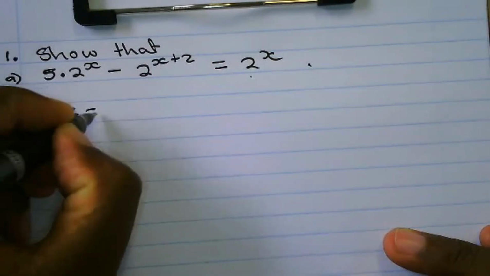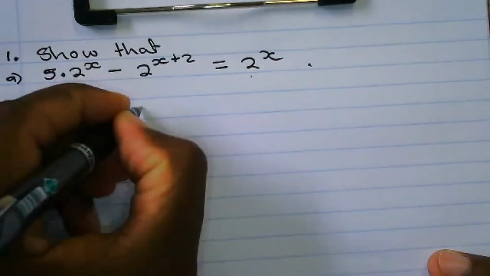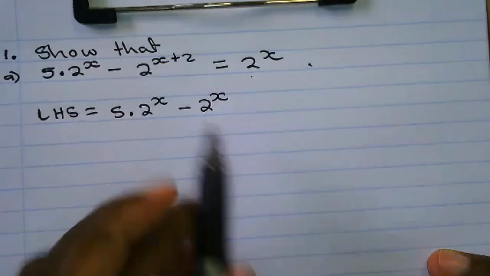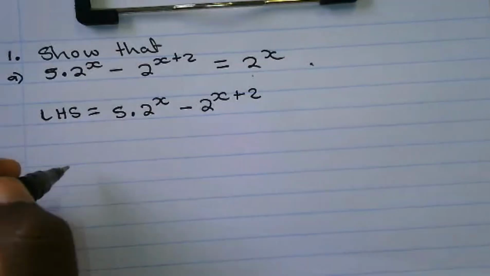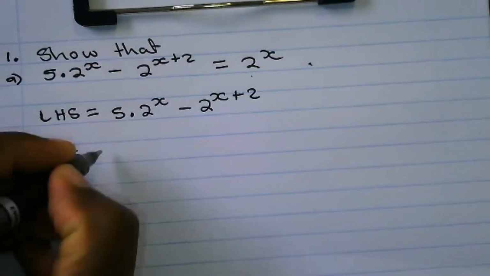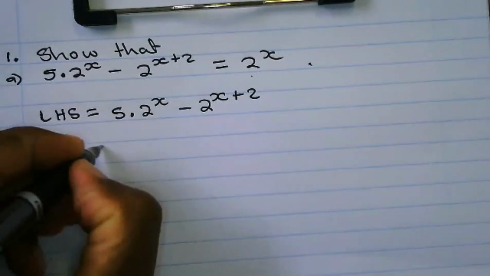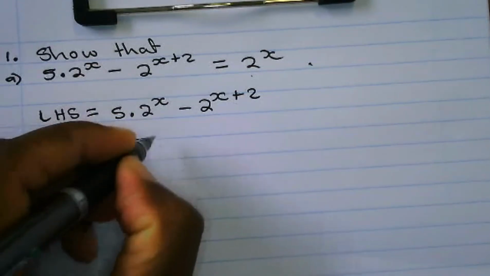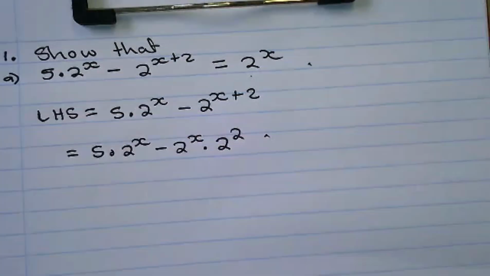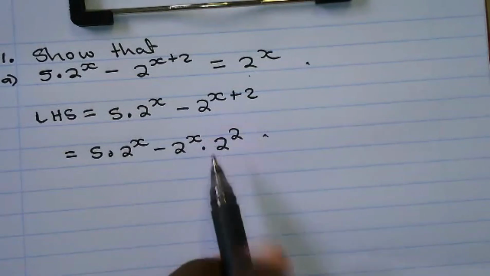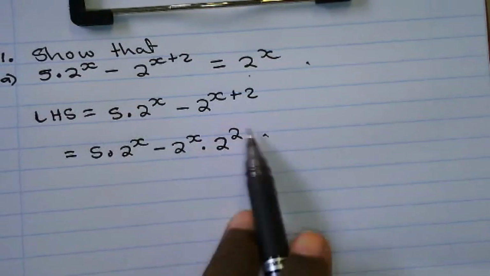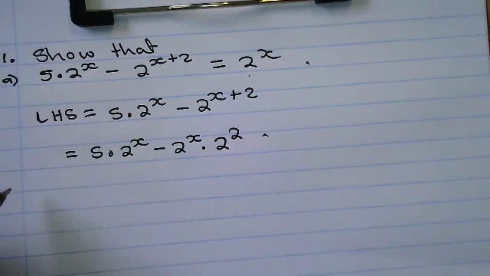My left hand side here is 5 by 2 raised to x minus 2 raised to x plus 2, and this will give me, I need to separate here, 5 times 2 to the x minus 2 to the x times 2 to the power of 2. Remember the first law of exponents: when we have 2 raised to x times 2 raised to 2, we just add the powers because the bases are the same.